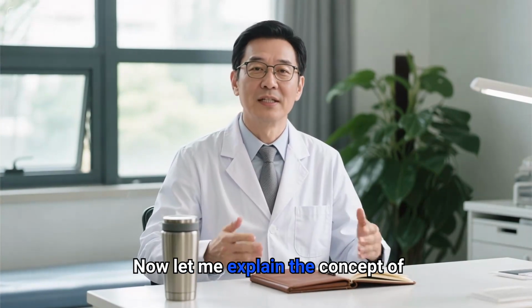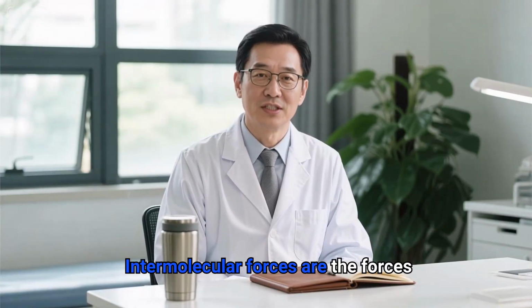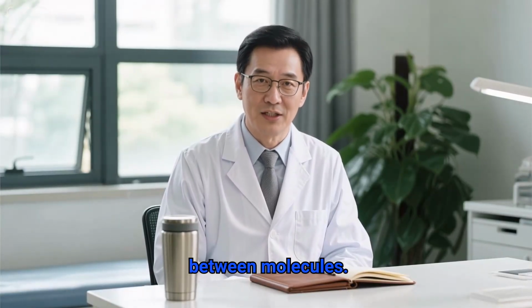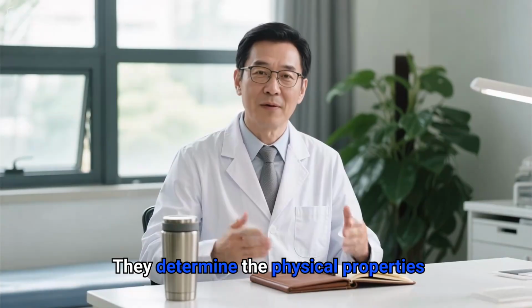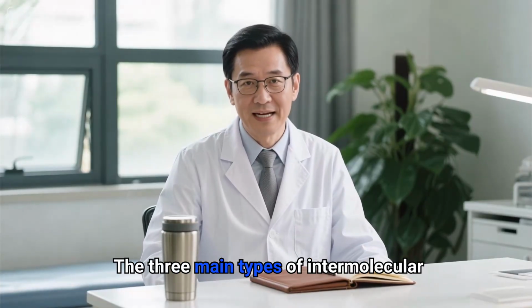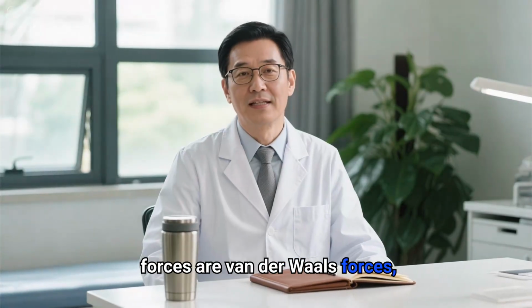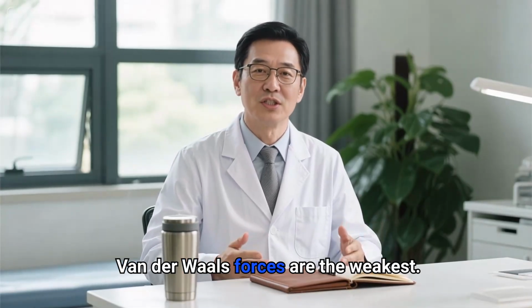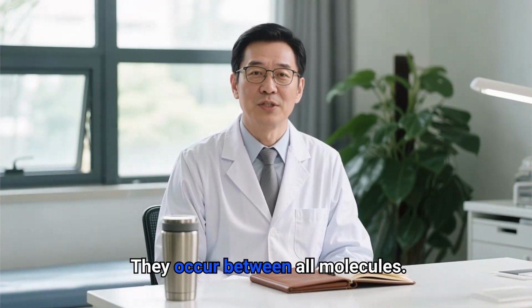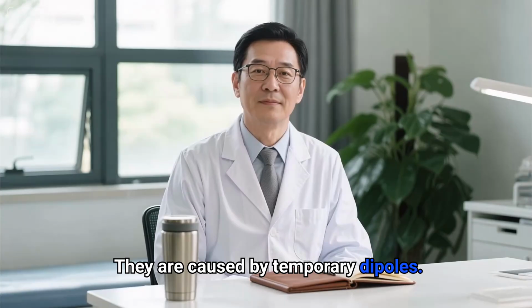Now let me explain the concept of intermolecular forces. Intermolecular forces are the forces between molecules. They are weaker than chemical bonds. They determine the physical properties of substances. The three main types of intermolecular forces are van der Waals forces, dipole-dipole forces, and hydrogen bonds. Van der Waals forces are the weakest. They occur between all molecules. They are caused by temporary dipoles.